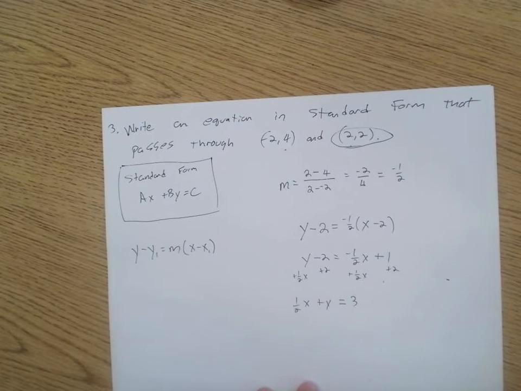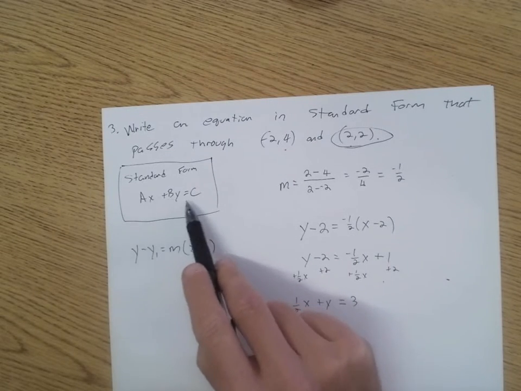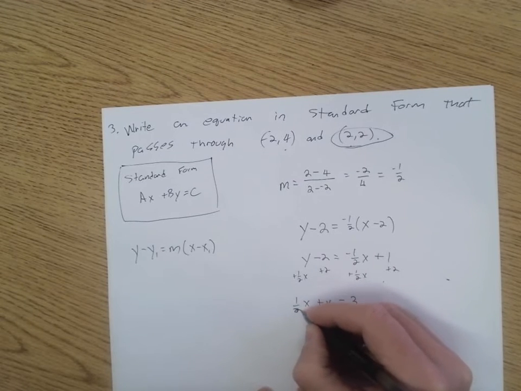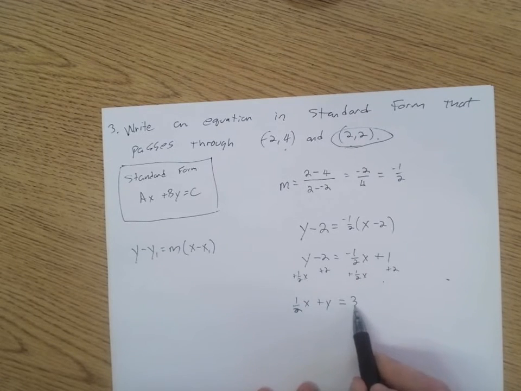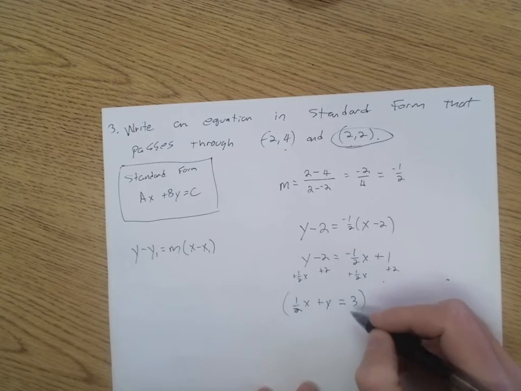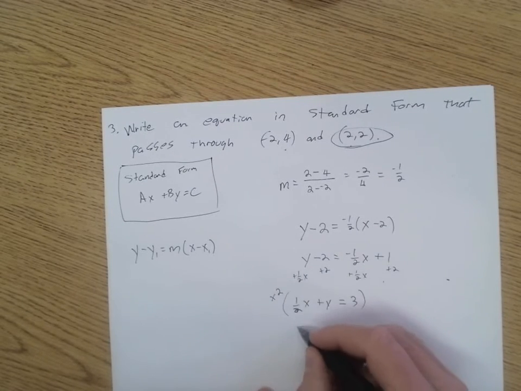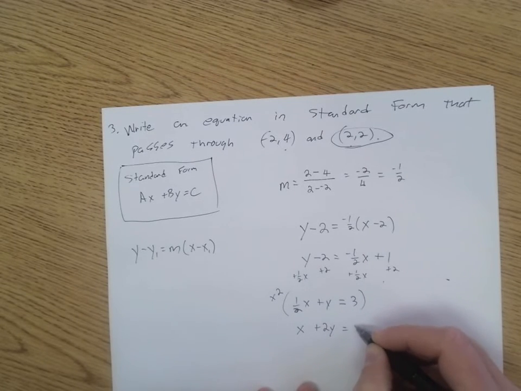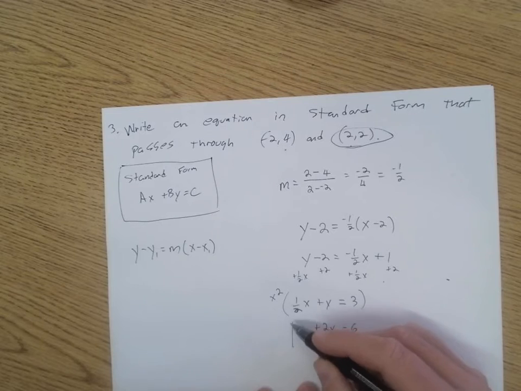Now the only thing is that a, b, and c are integers. And so we're not going to leave our fraction in our answer like we would with slope-intercept form. So we need to get rid of the fraction. The denominator is a 2, and so in order to get rid of the fraction in this problem, I can just multiply everything by 2. And that's okay as long as I do it to both sides. So that leaves me with 1x plus 2y equals 6. And so that's our final answer.